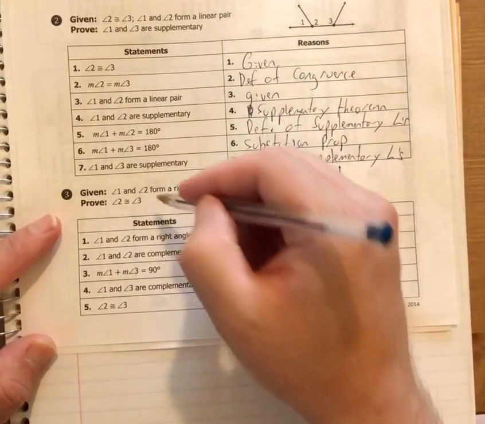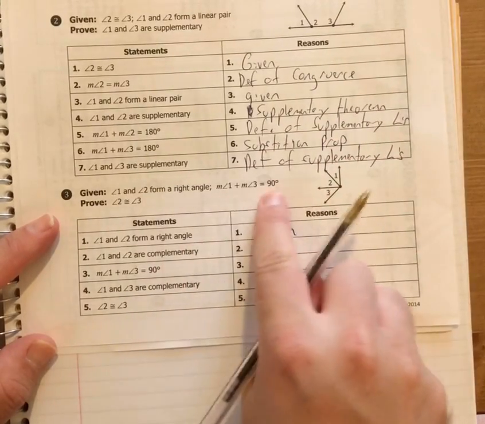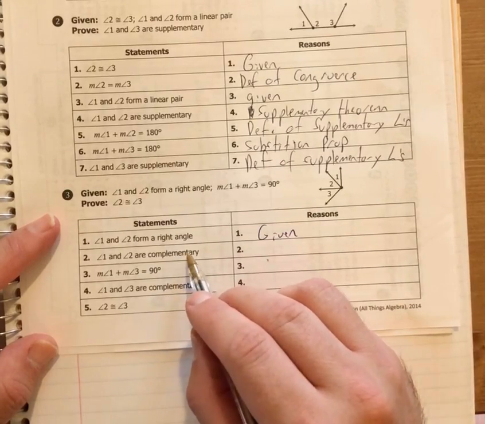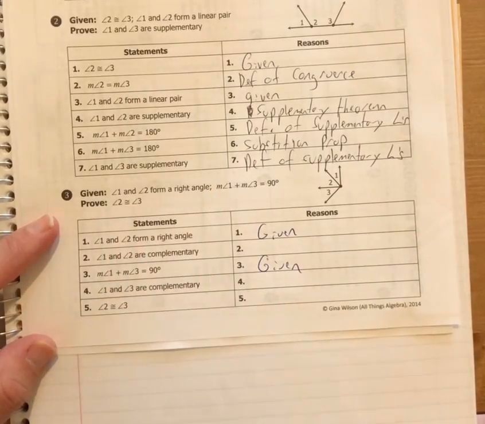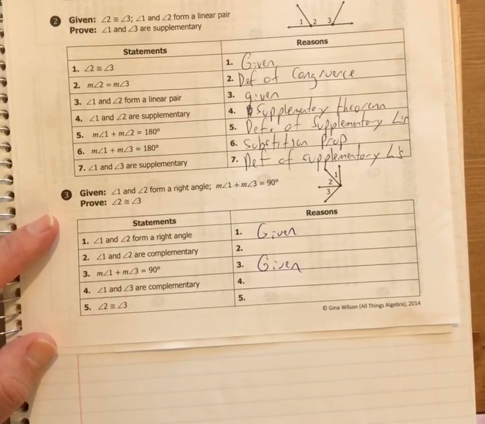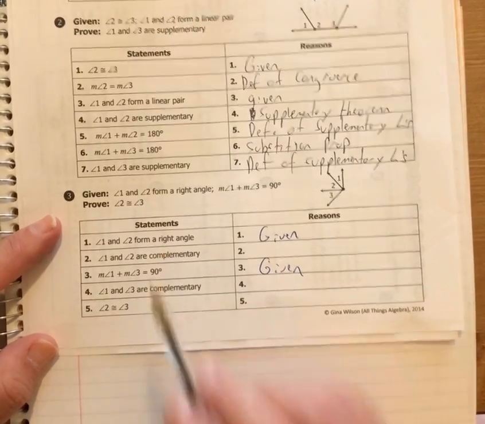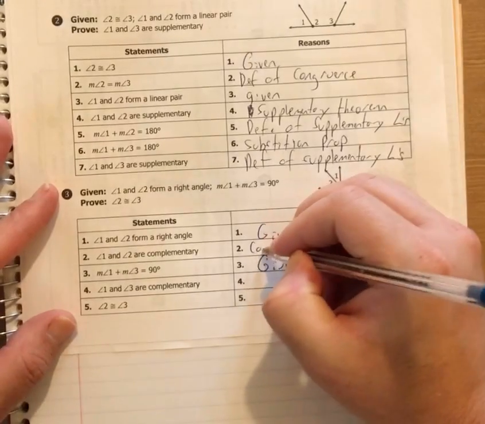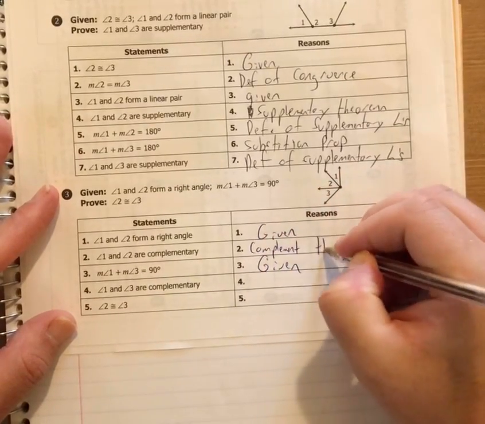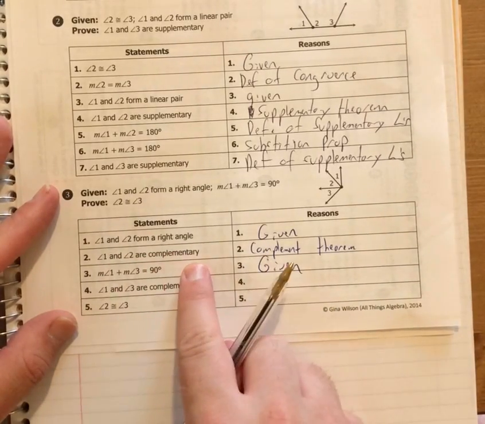Okay? So this one, we have 1 and 2 form a right angle. That is given. Now, this part's also given, but it's not in the second part, so it comes later. Prove 2 and 3 are congruent. We can't look at this and say, well, they look the same. Based on what's given, we should be able to find it. If they form a right angle, then they are complementary. That's the complement theorem, which is something new.